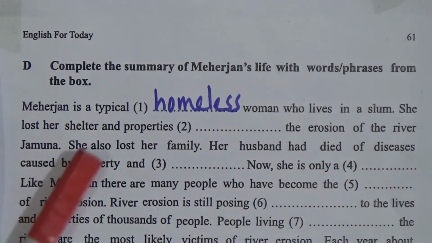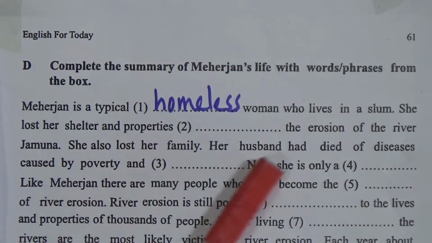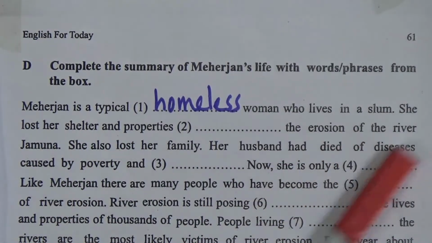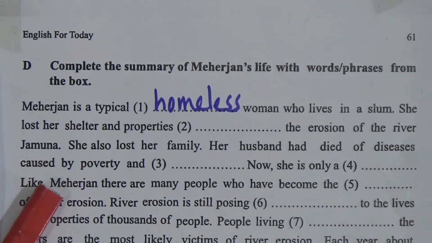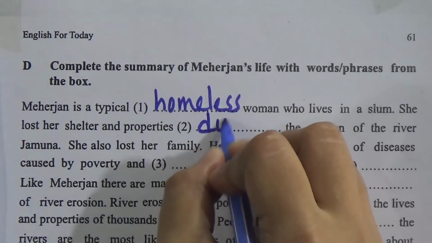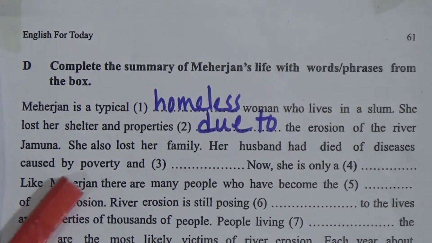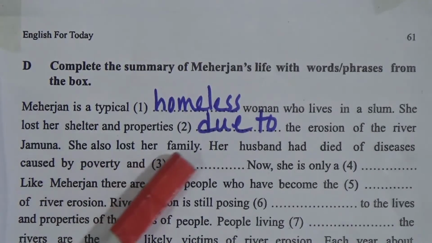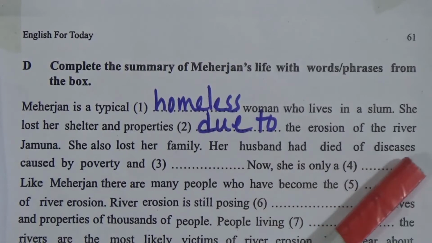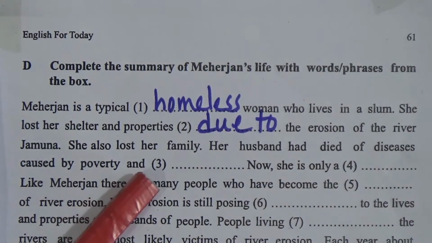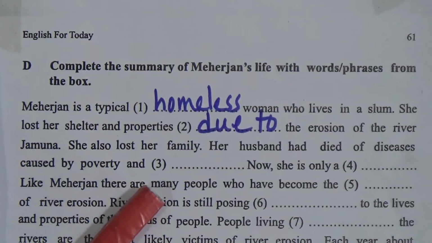She lost her shelter and properties dash the erosion of the river Jamuna. So there is the cause. So what will be the correct answer? It will be due to the erosion of the river Jamuna. Now she also lost her family. Her husband had died of diseases caused by poverty, and then in number 3, what will be the correct answer?